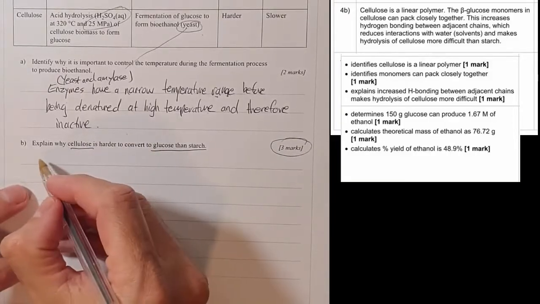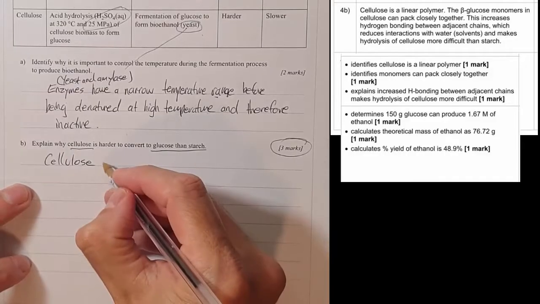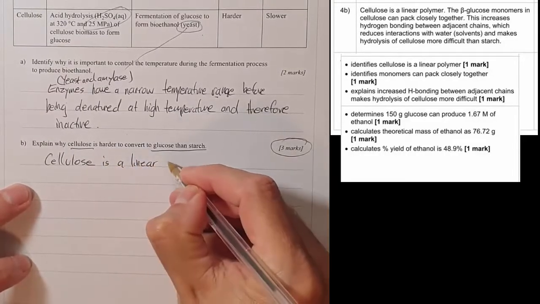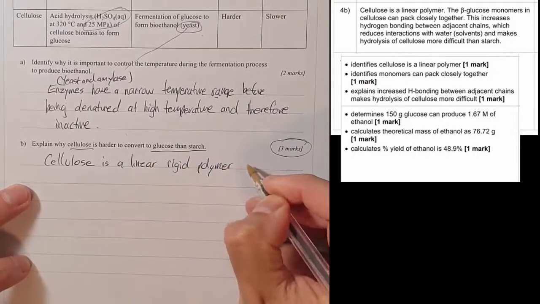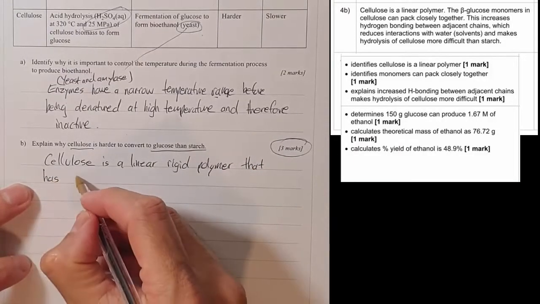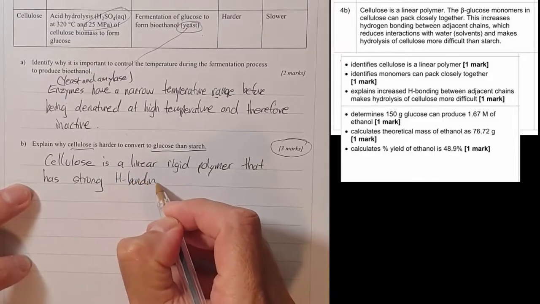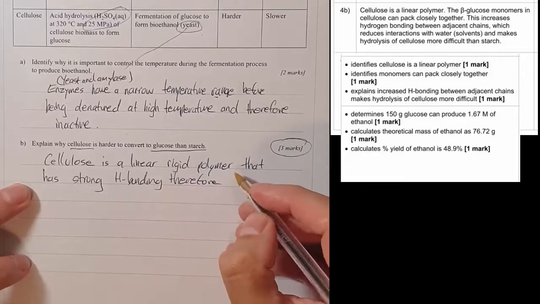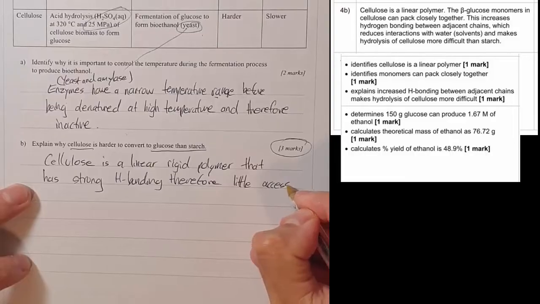Oh no, let's try this one. So cellulose is a linear polymer. Is a linear rigid polymer that has strong hydrogen bonding, therefore little access to enzymes.